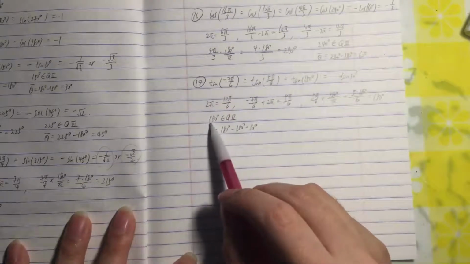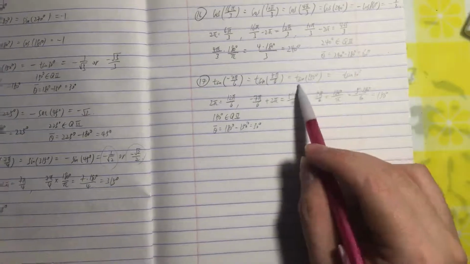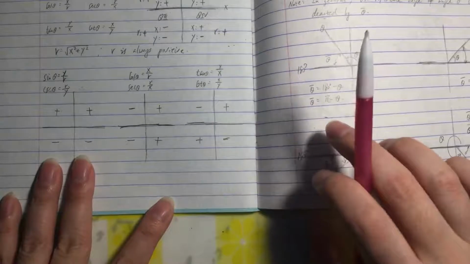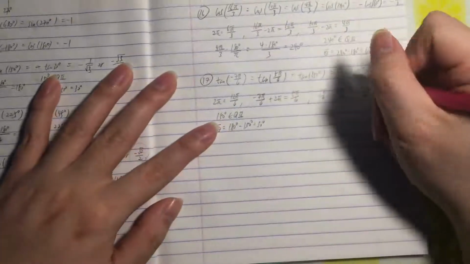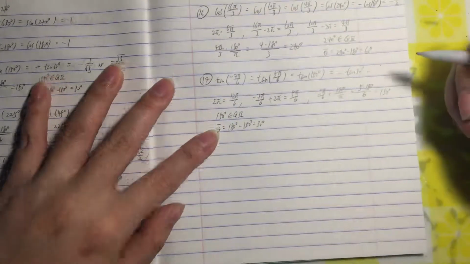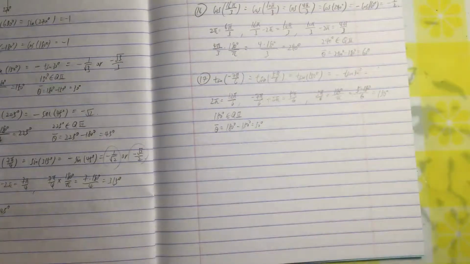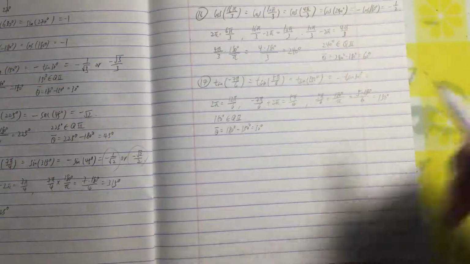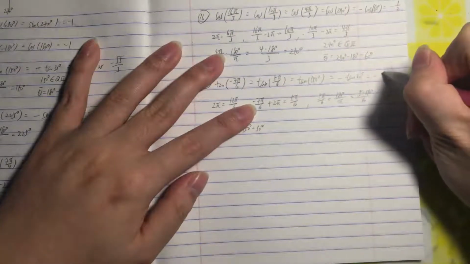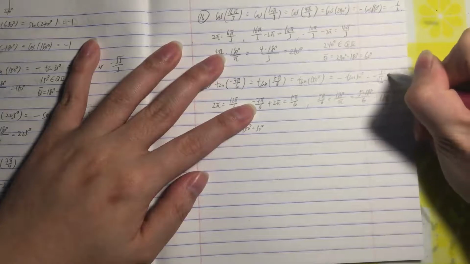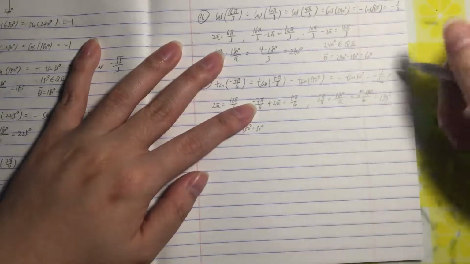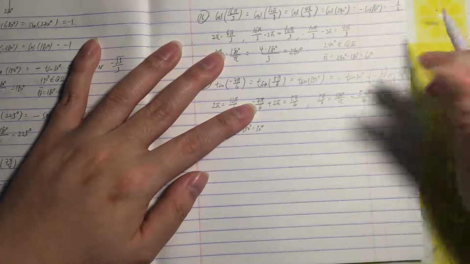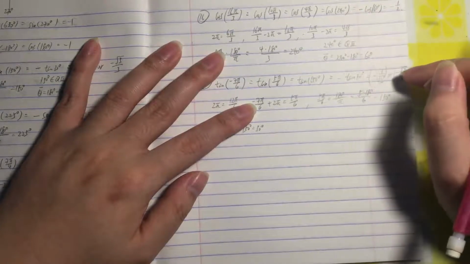Here, this angle, 150 degrees, lies in quadrant 2. Tangent in quadrant 2 is negative. So again, negative tangent 30. Tangent 30 on the table is 1 over radical 3. So carrying the negative sign, I get negative 1 over radical 3. If we rationalize the denominator, it can be written as negative radical 3 over 3. So either way is okay.